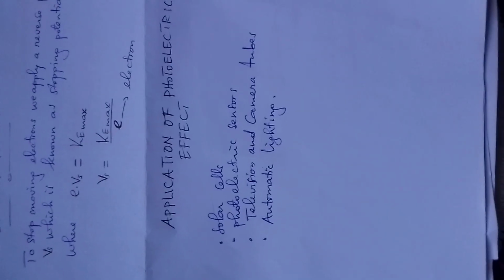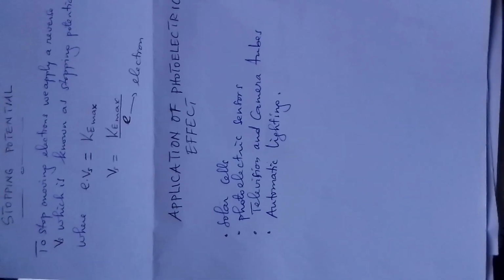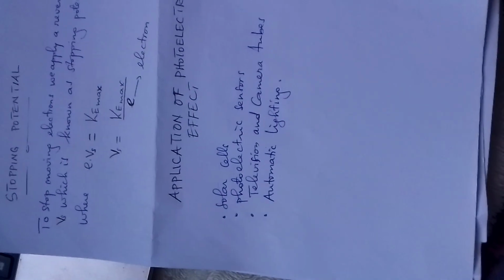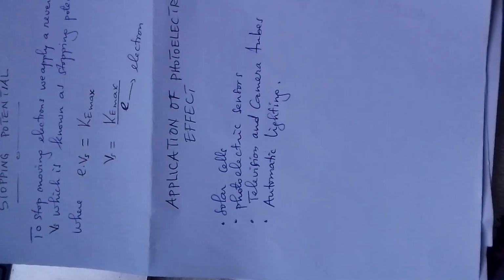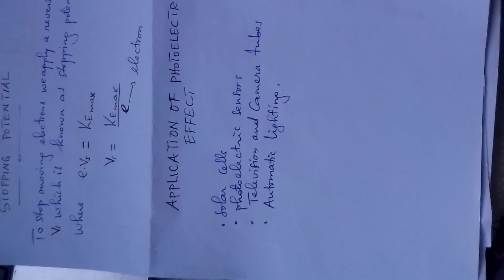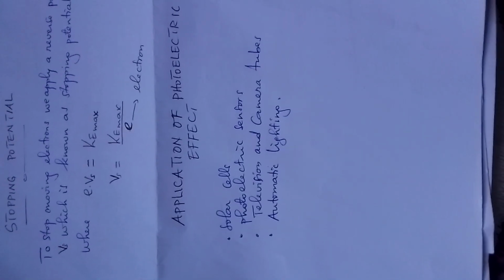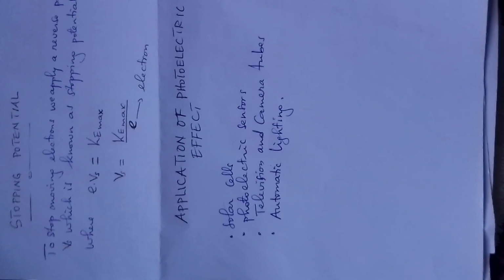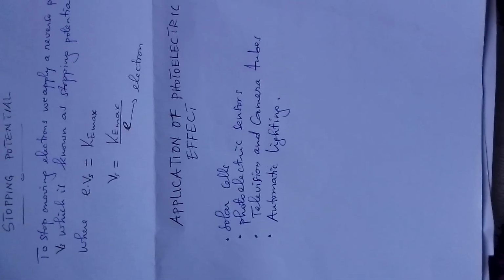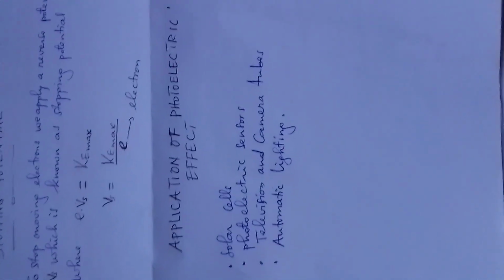So let's start with the solar cell. In solar cells, they are made such that once light falls on them, electrons can be ejected, and once they are ejected, they produce electricity.